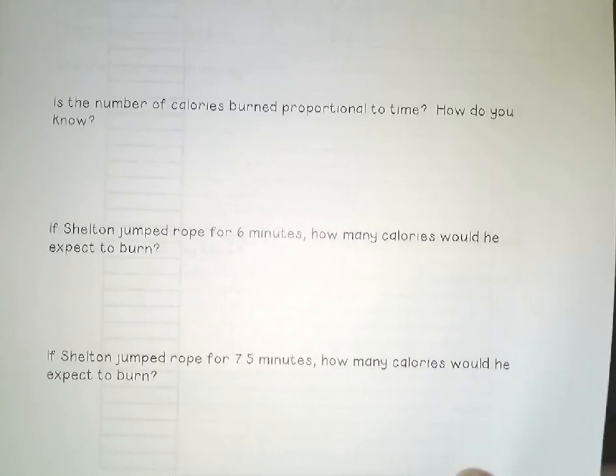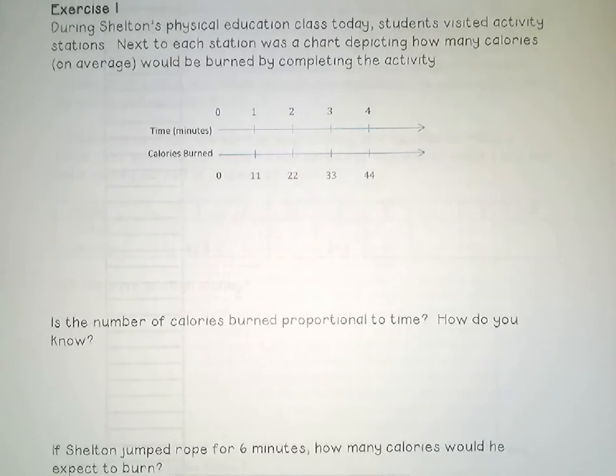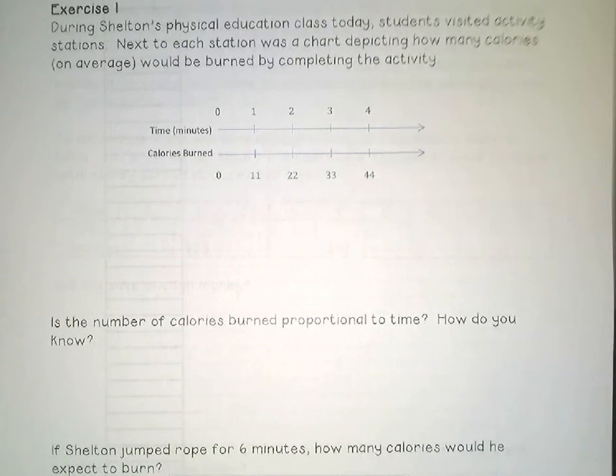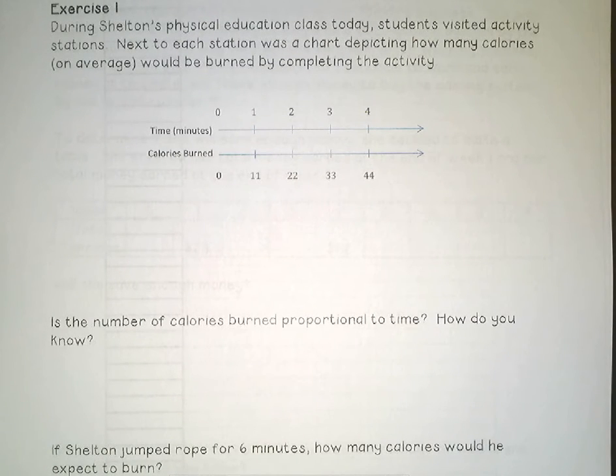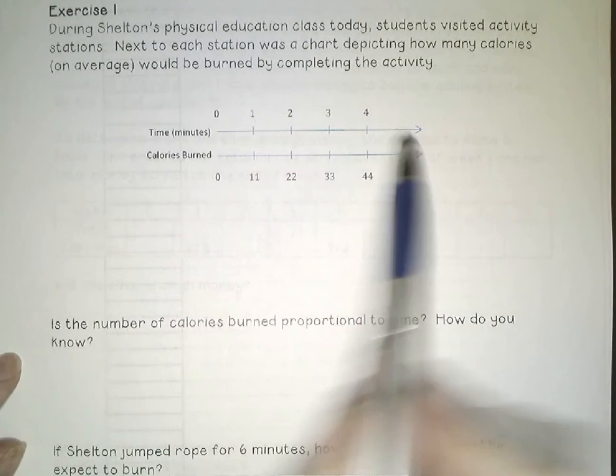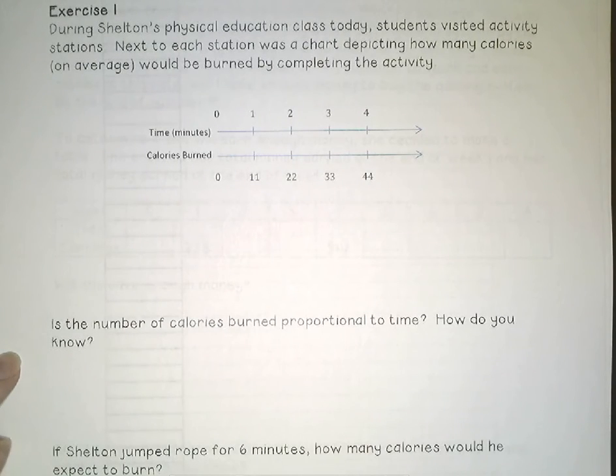Okay, moving on. And here we have the next exercise. During Shelton's physical education class today, students visited activity stations. Next to each station was a chart depicting how many calories on average would be burned by completing the activity. Here we have again a double number line. We have time in minutes and we have calories. And we need to find out whether calories are proportional to time.